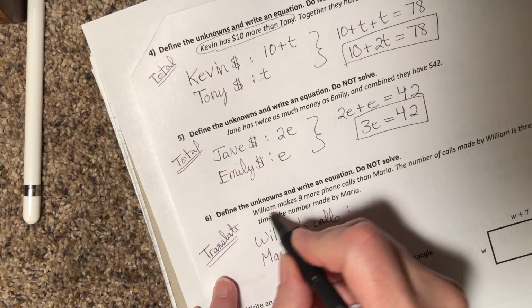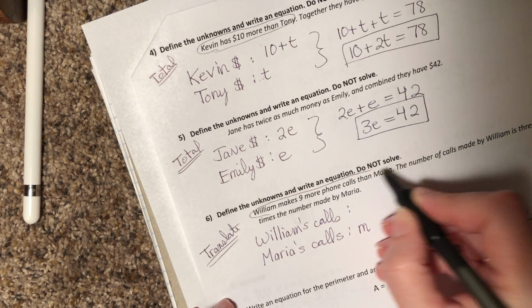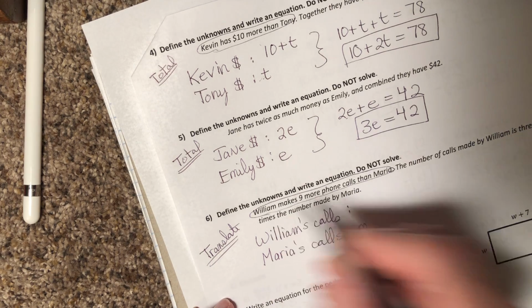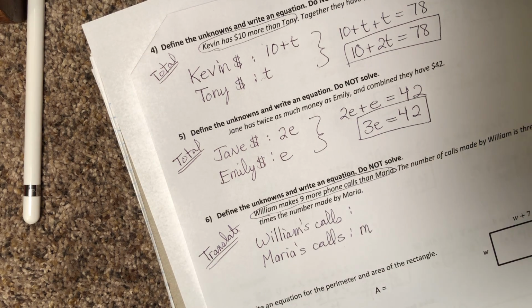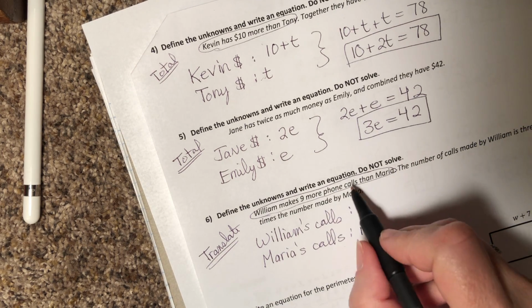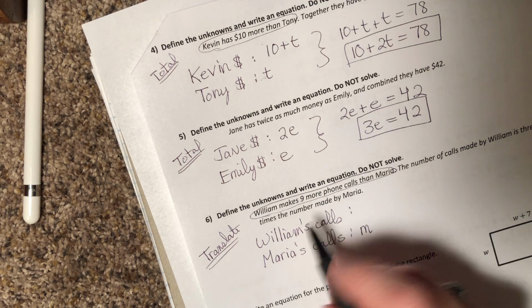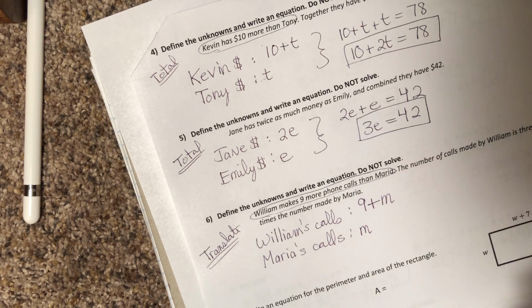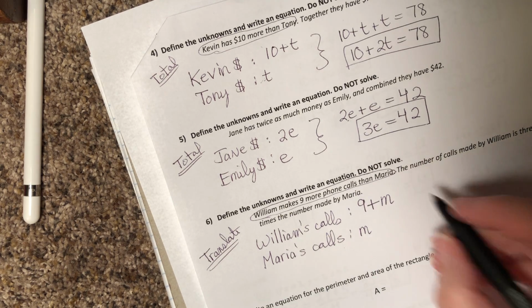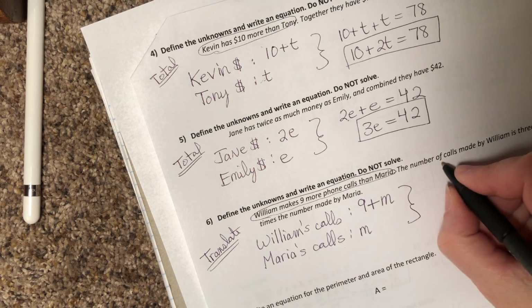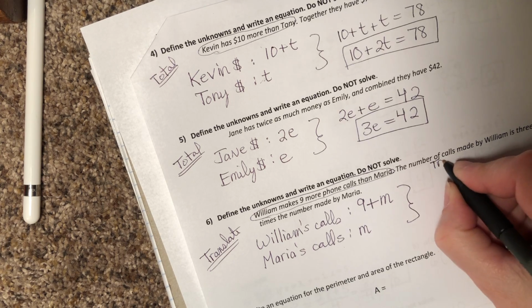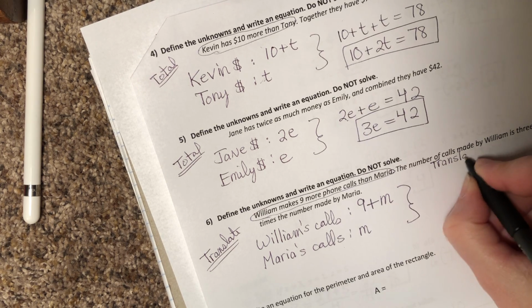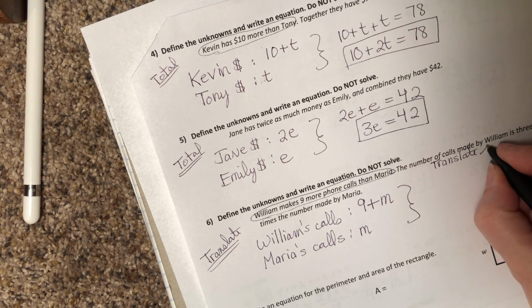When you do a translate problem, the easiest way to do these is to take the first sentence, I always just use the first arbitrarily, and then use that to define the unknowns. So William makes 9 more than Maria. Now I'm finished with the first sentence. I'm going to translate the second sentence into an equation.